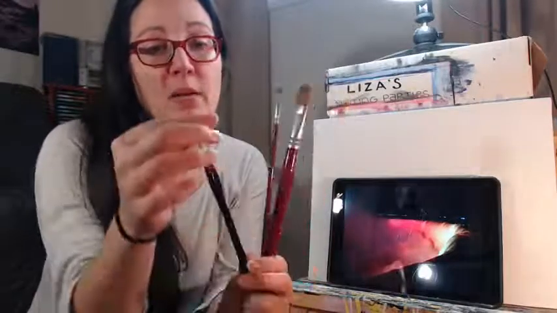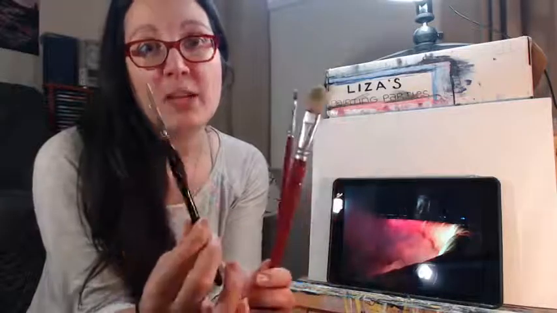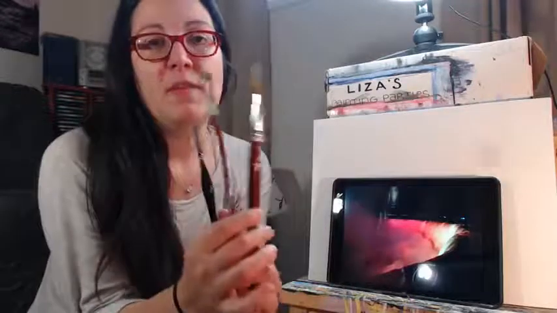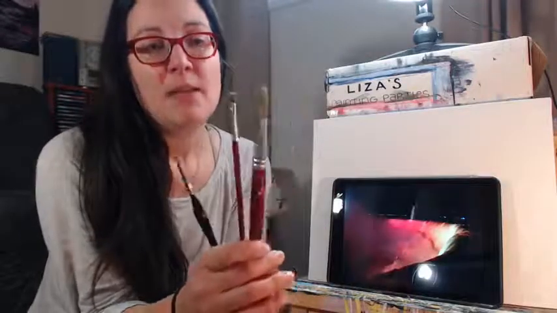This is a number 4, but the point on it's a lot finer than my other ones that are fine point. I have some other brushes I'll sometimes jump to as well, but if you have at least 3 sizes, that will at least give you some flexibility in how you're going to be approaching it as you go.